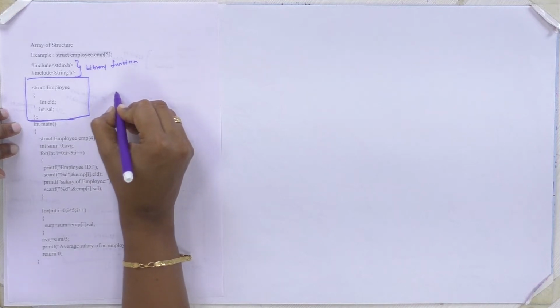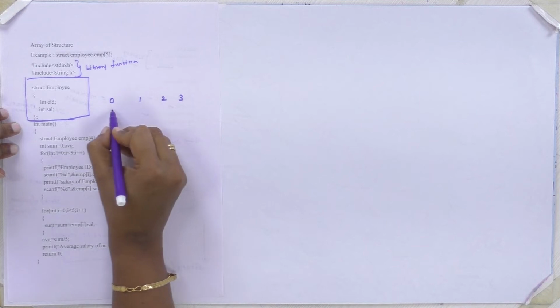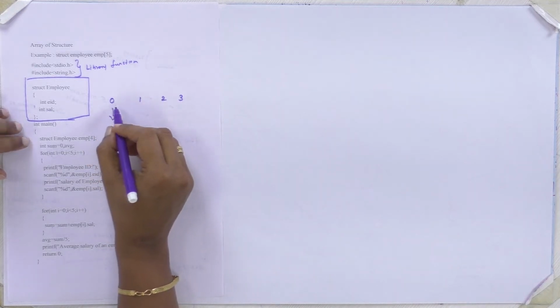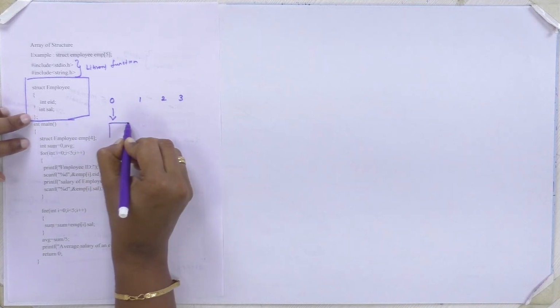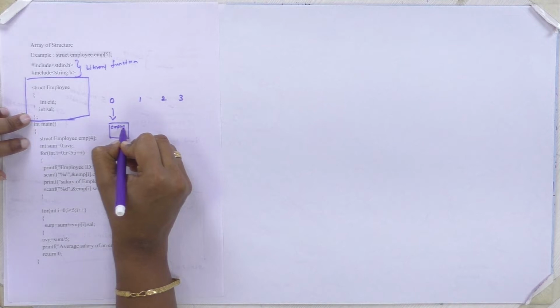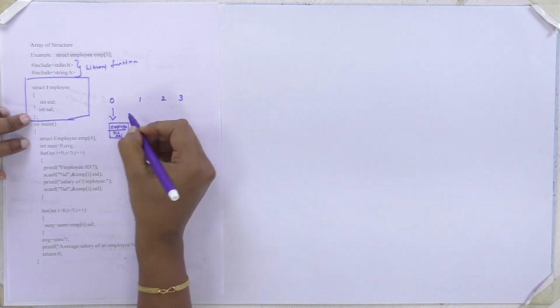An array is stored in the form of 0, 1, 2 like this. Here every element of the array is a structure. It will store an employee structure having EID and salary.